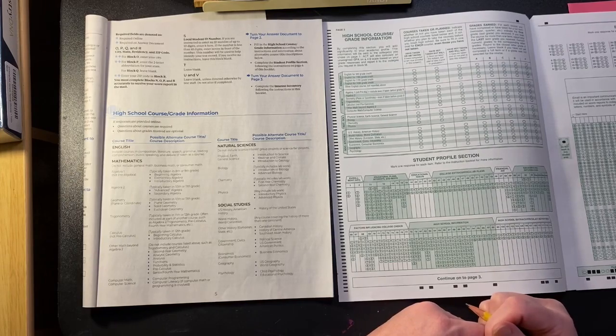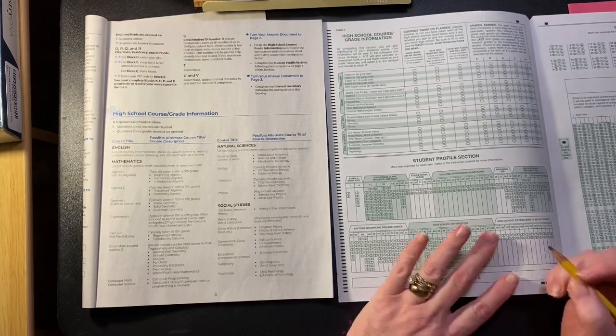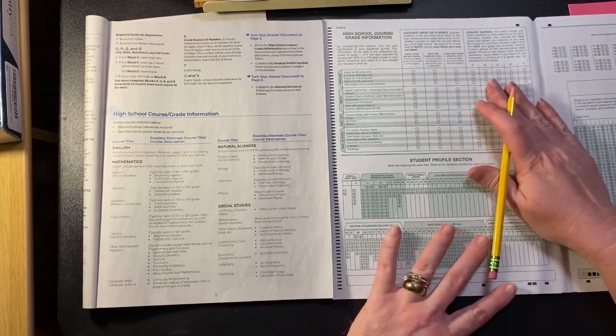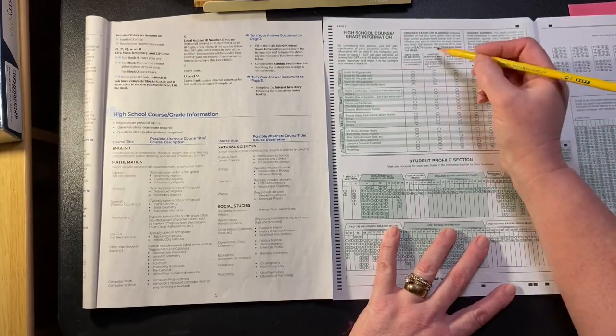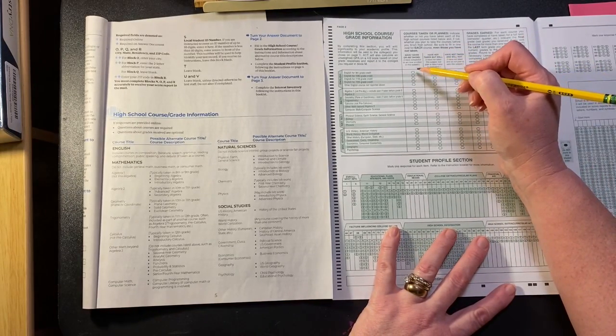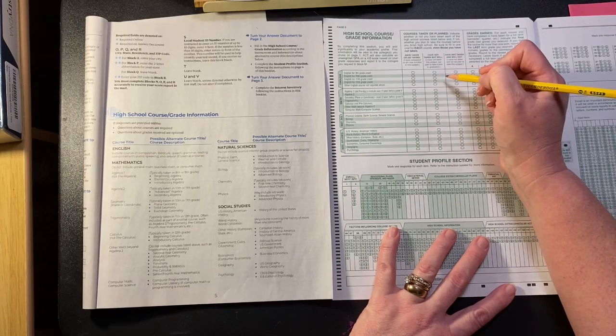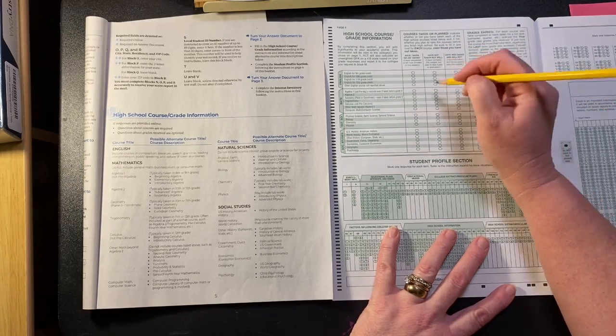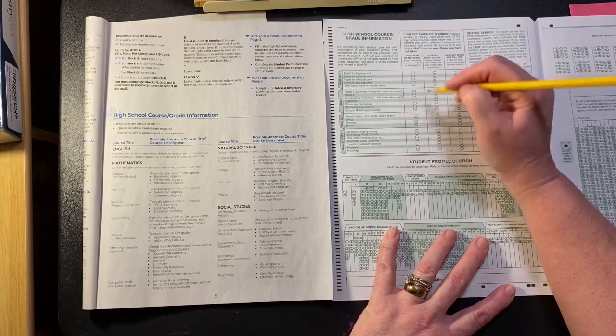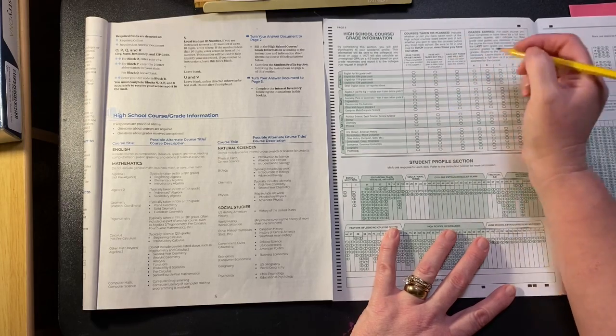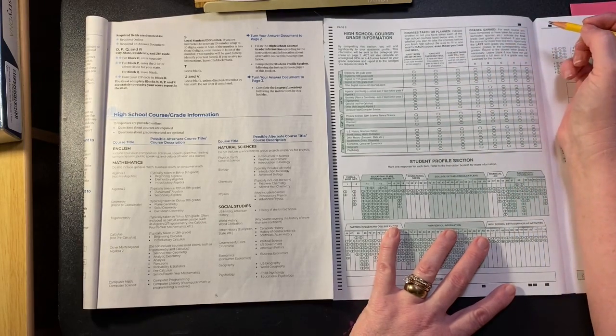Under the high school course grade information, look at the courses taken or planned for each course. Indicate if you have taken it or you plan to take it before graduation. Fill in one oval for each course, whether or not you've taken it. That's if you choose to provide this information.